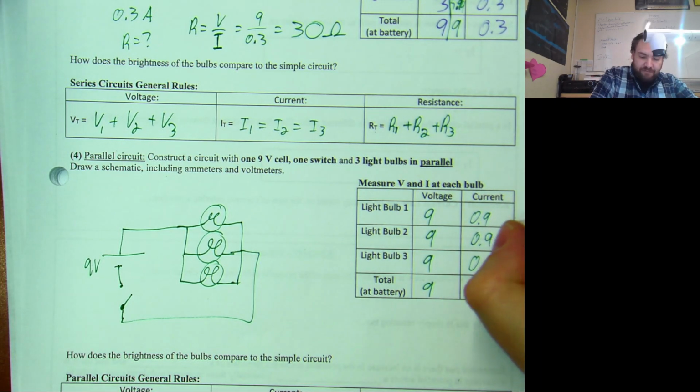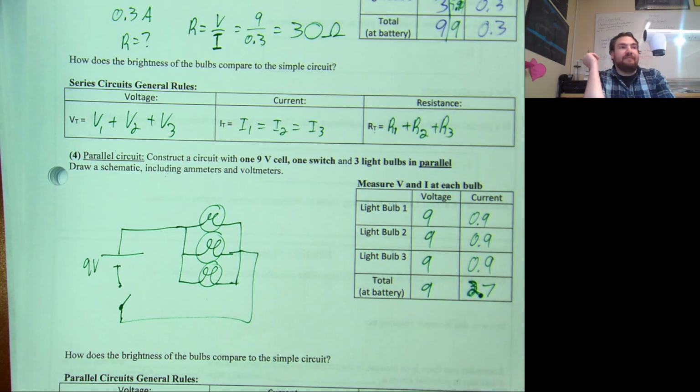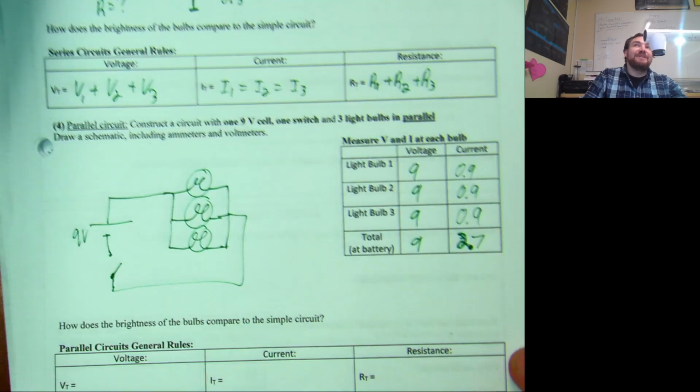Mine was really weird. One of mine was 9 and the other two were 4.5. Did you change the resistances? No. Then you did something weird. What that means is you didn't have 3 light bulbs in parallel. You had 1 in parallel and 2 in series. Okay. That tells me you didn't build it properly.